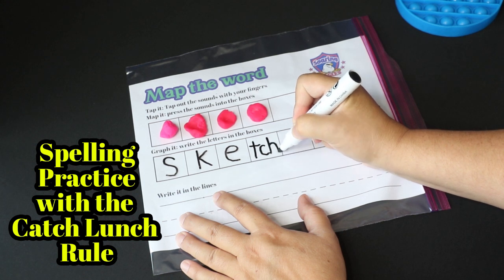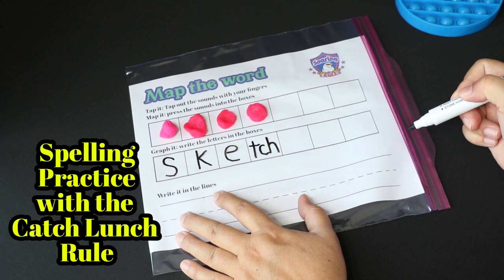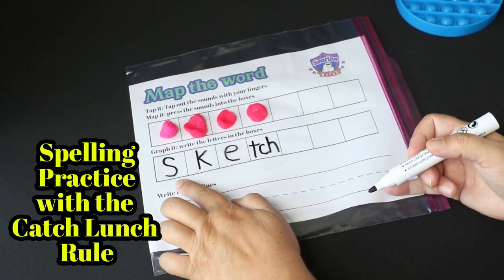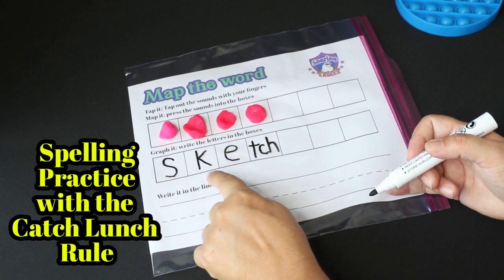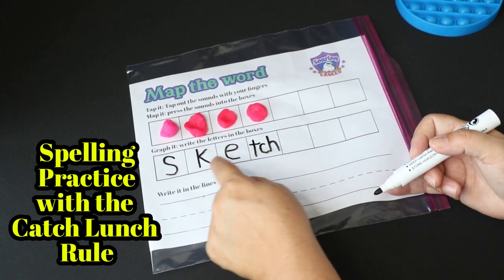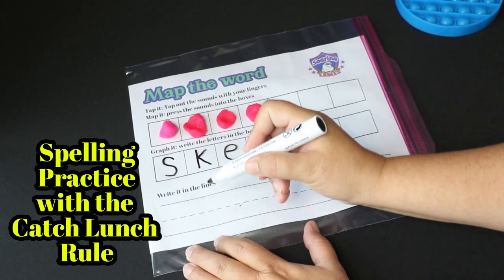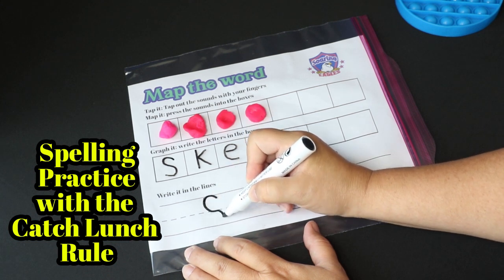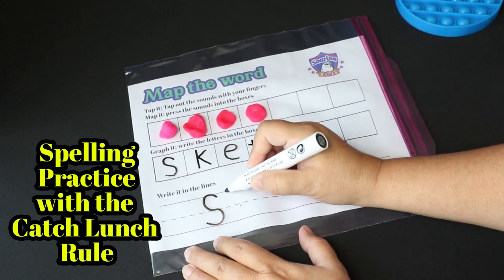TCH is one sound. We're not just putting one letter in each box, we're putting the sounds in each box. Sk, e, ch. Sketch. And then we want to write it out nice and neat in our lines.